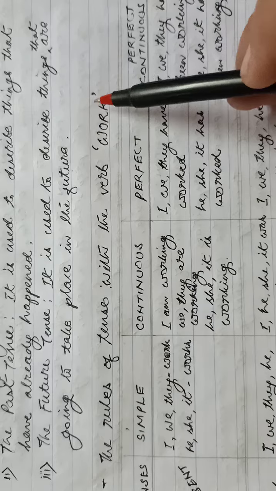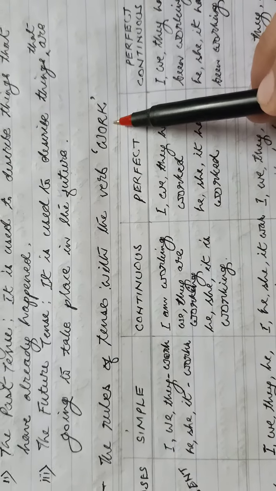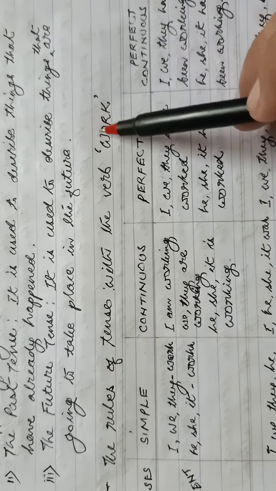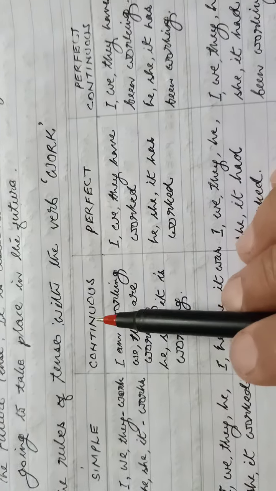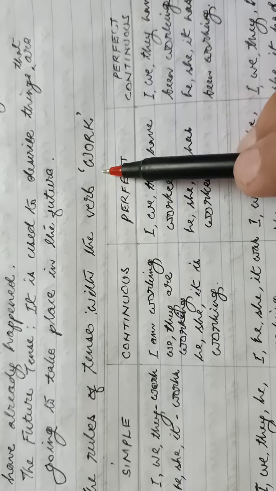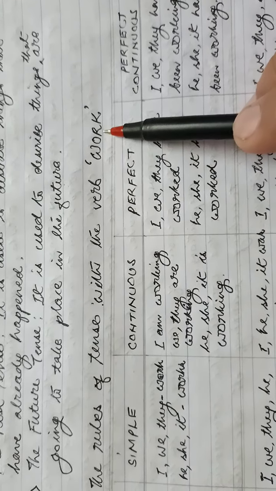Now how do we place this verb work in three different tenses and in four forms? Let us take one example of the verb work.